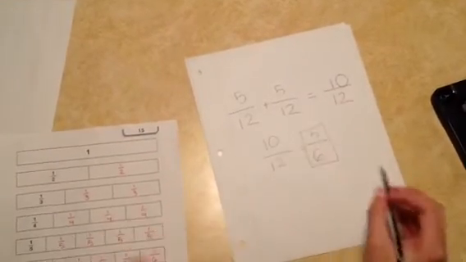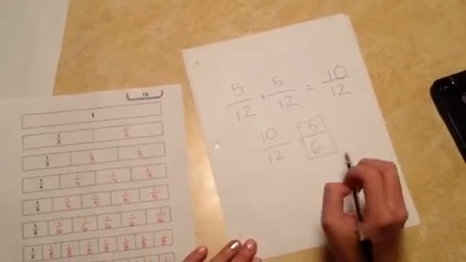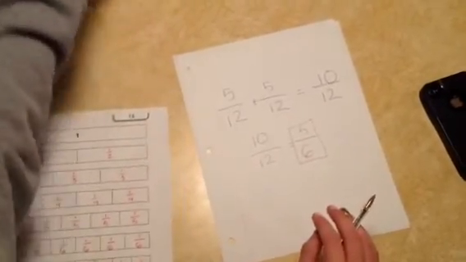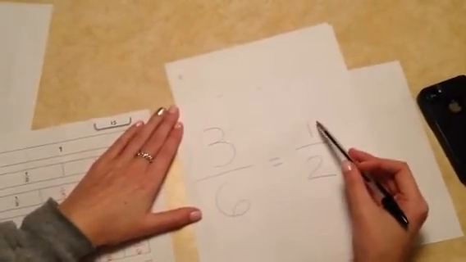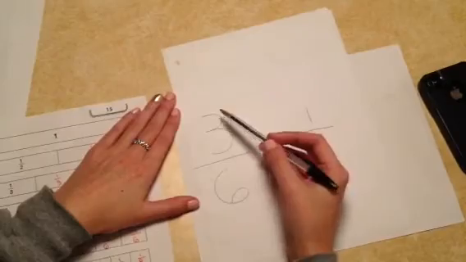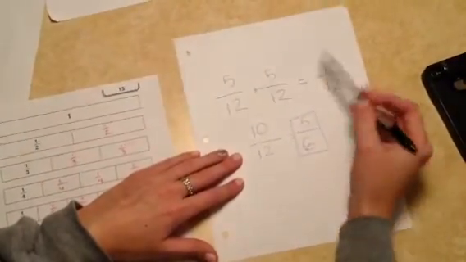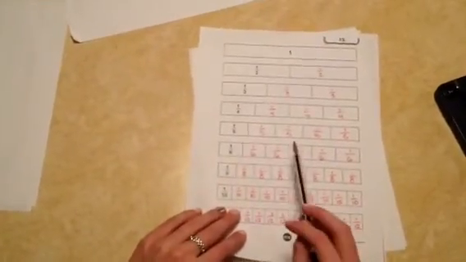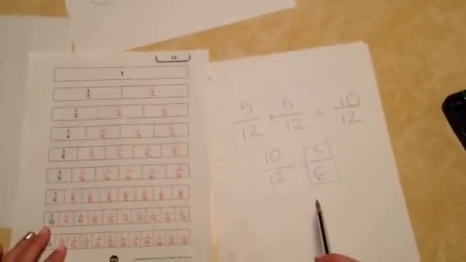They represent the exact same amount, but this is the more simpler way of writing it. Just like when we had our original version, 1/2 is the more simple way of writing 3/6. So today when you're adding your fractions, you may come up with a tricky answer, and every time I want you to check with your fraction strips to see if you can come up with a more simpler fraction. Okay, I think that's it.